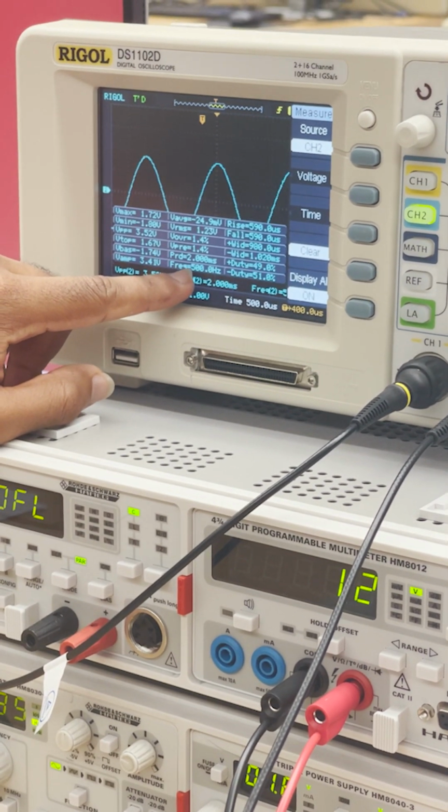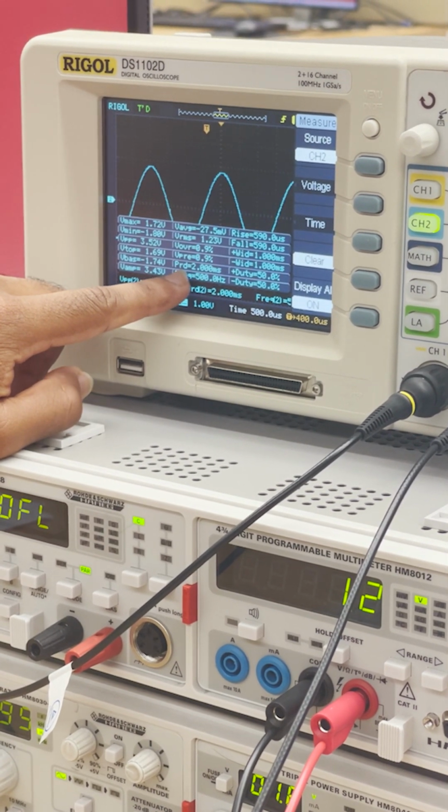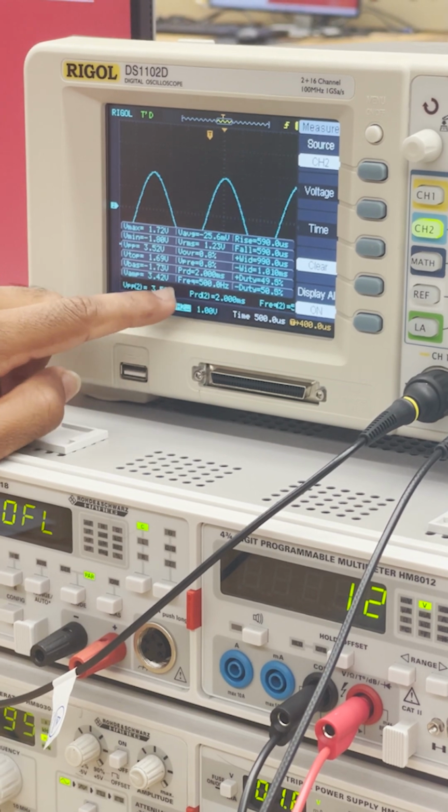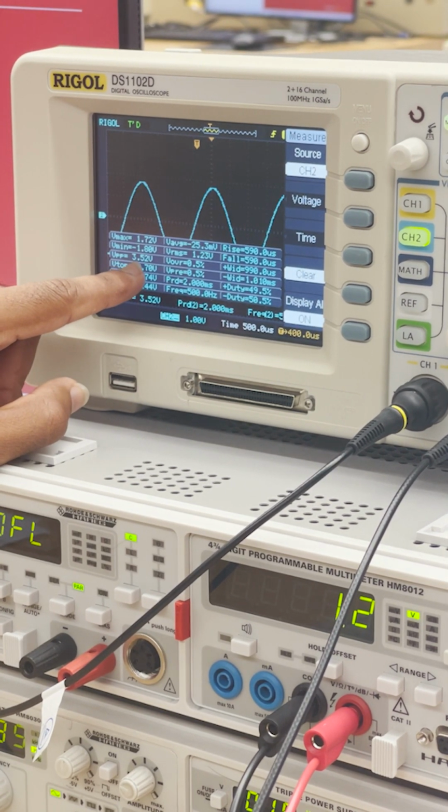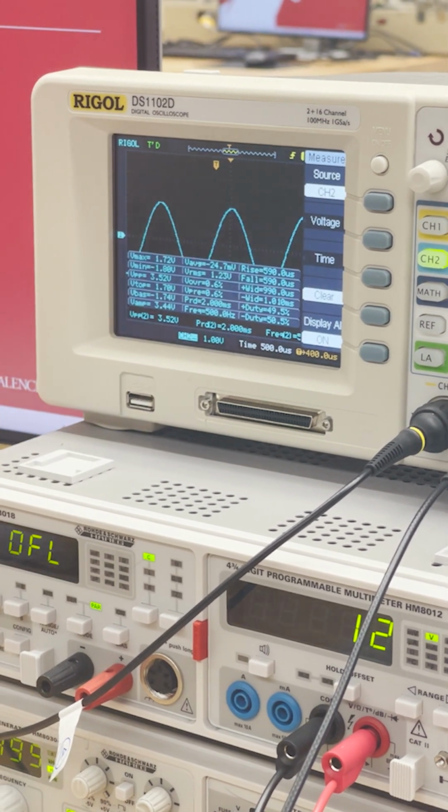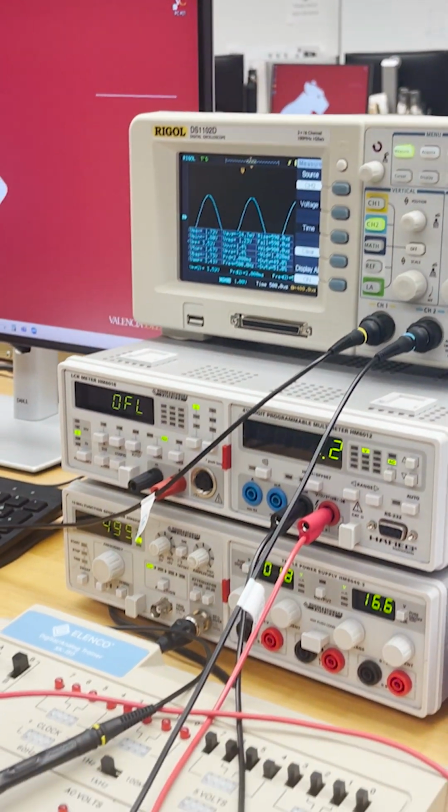All of our other values are also on here. We have our frequency once again at 500 hertz, our period at 2 milliseconds, as well as our VPP at 3.52. And those are how we take our new school measurements.